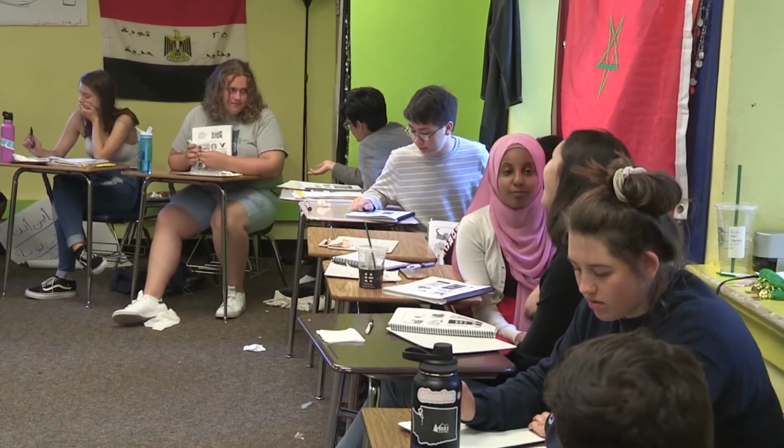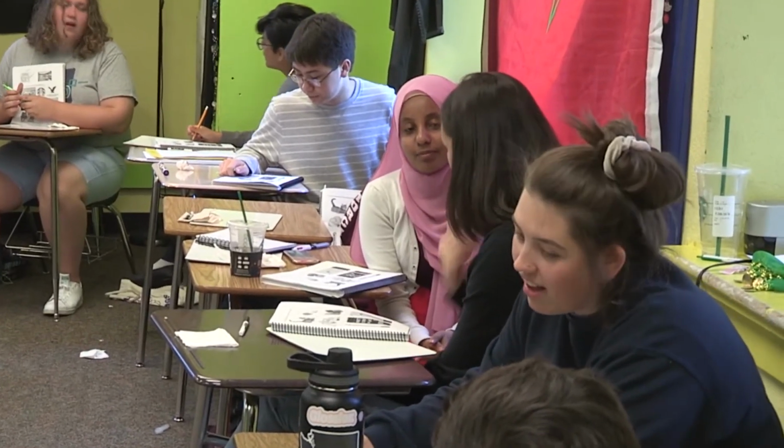In the next activity, students must find out which foods their classmates want to buy, combining new vocabulary items with ones they've already learned.